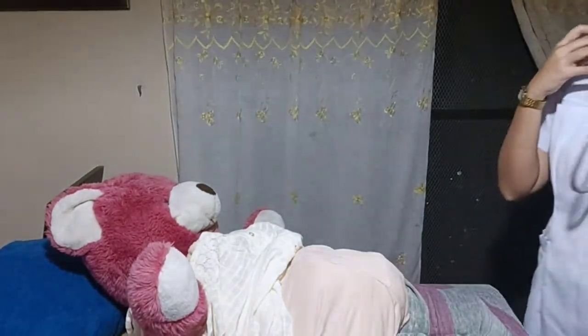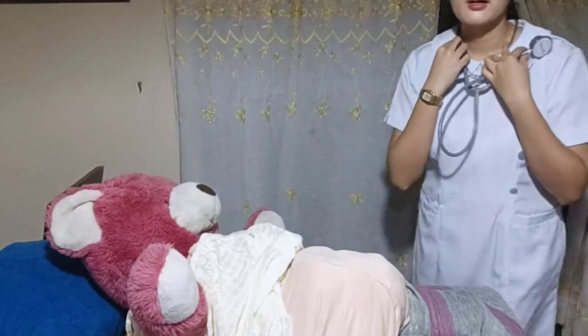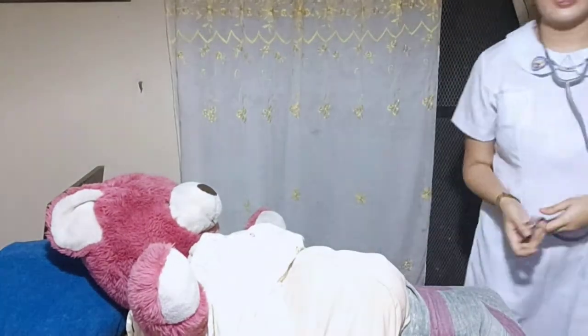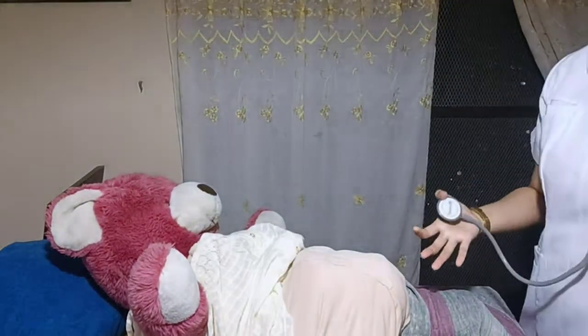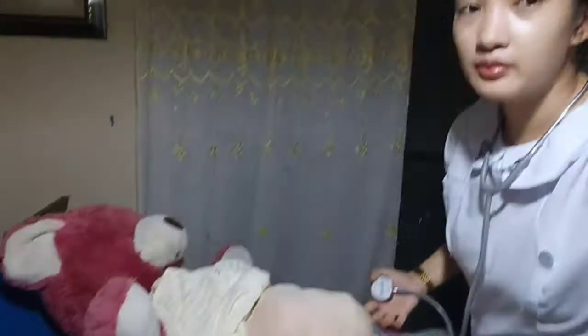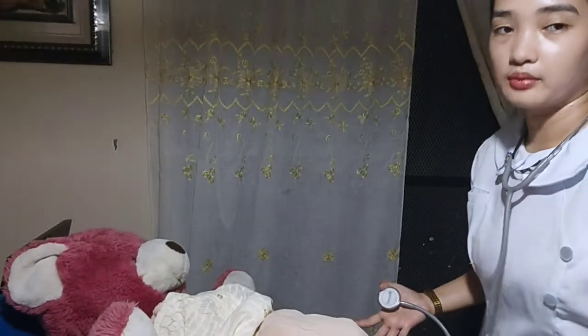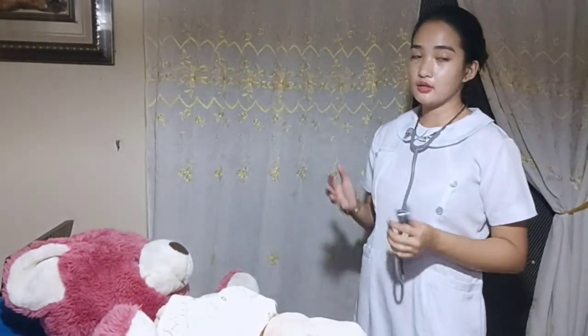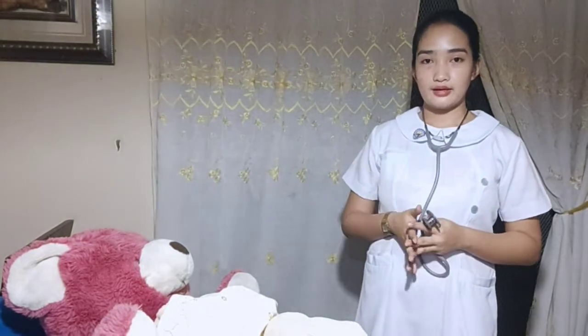So we are now done. As we counted for the whole 1 minute, I get 125 beats per minute, which is normal, since the normal range of the fetal heart tone is 120 to 160.